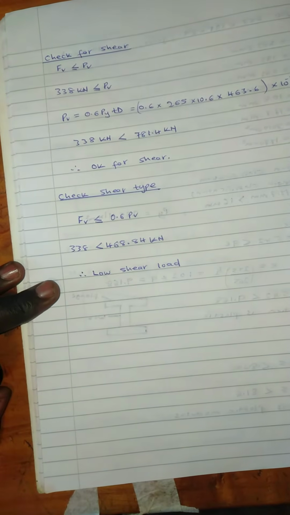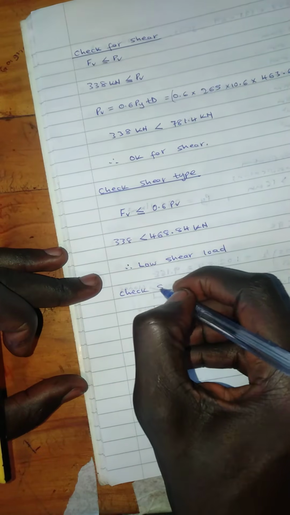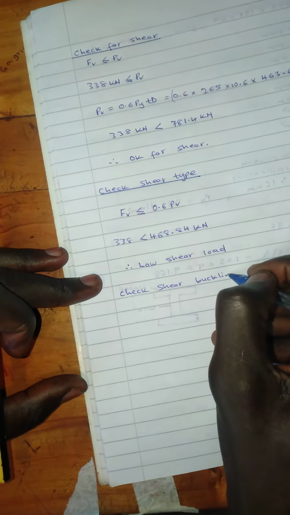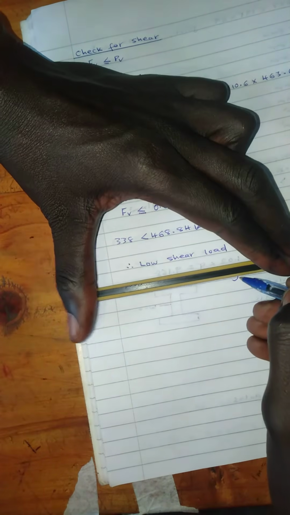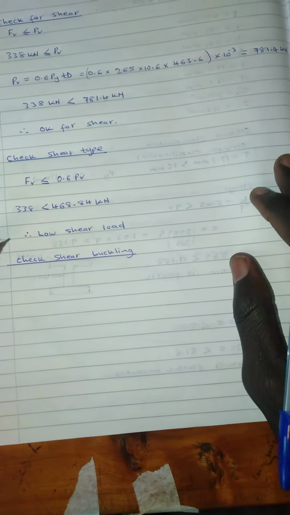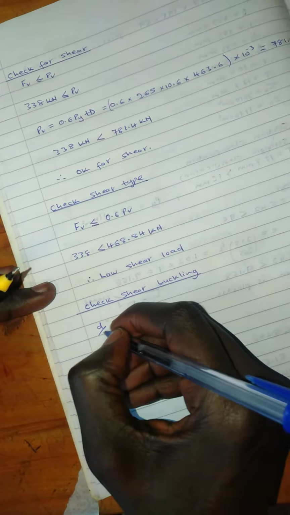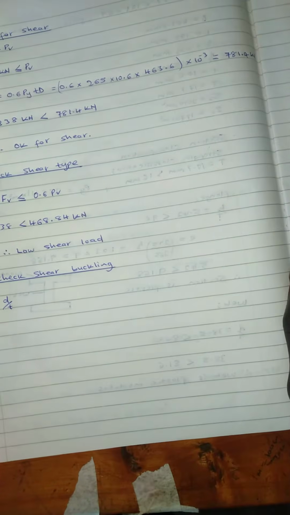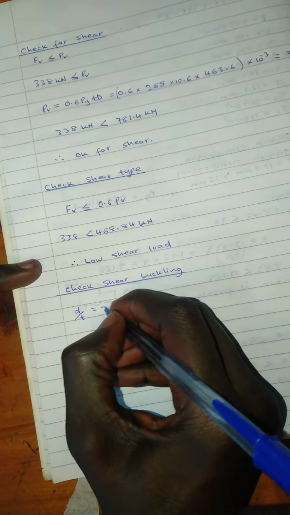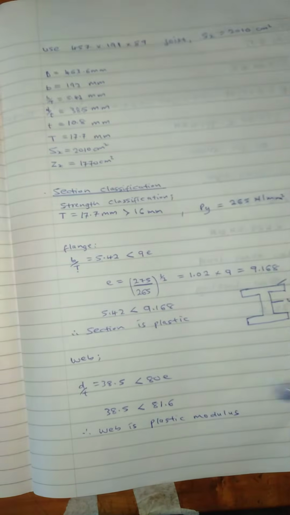So let's check the shear buckling. Checking for shear buckling, we list the D over T, which was 38.5 from these values.